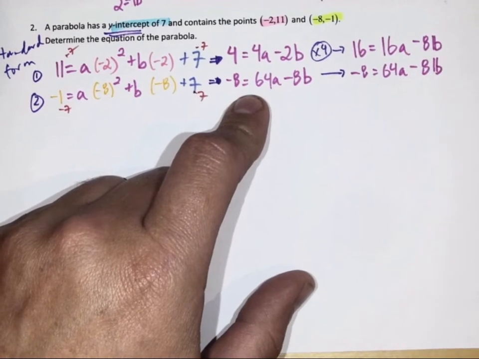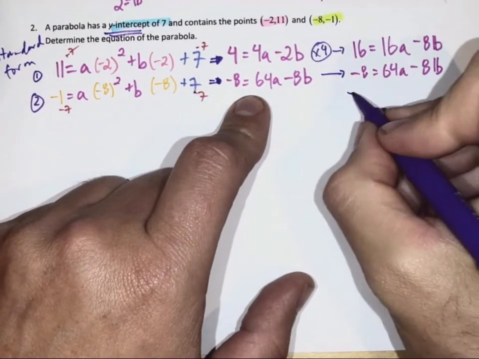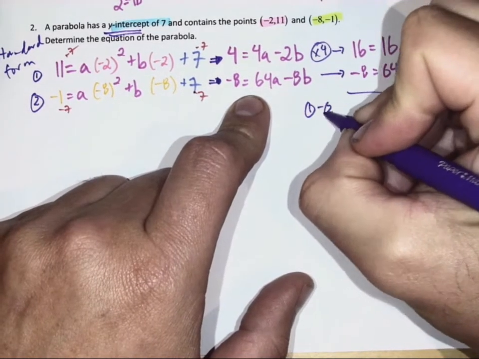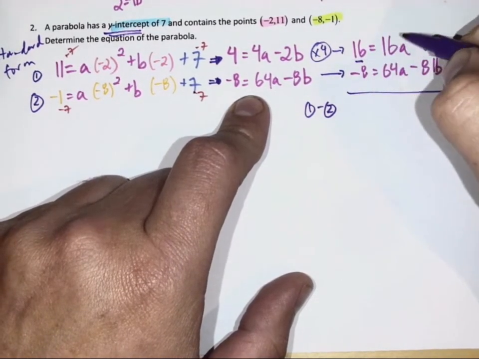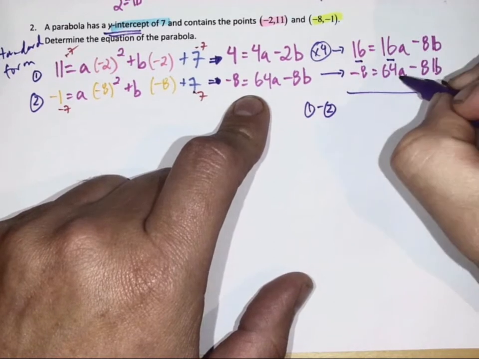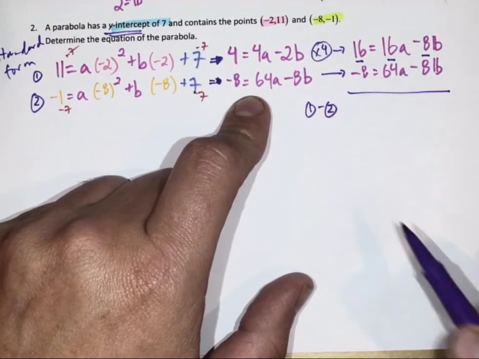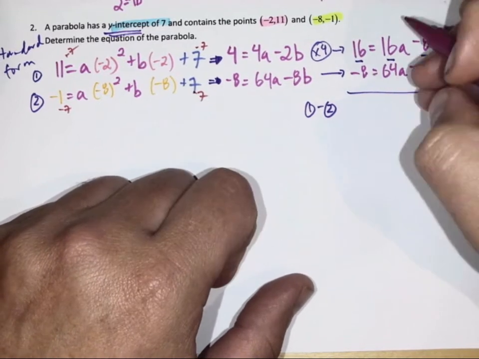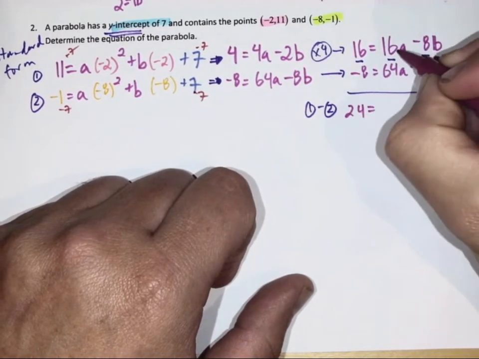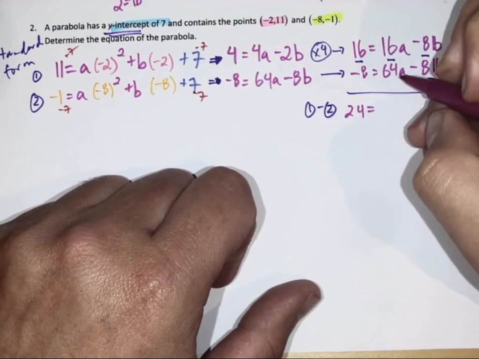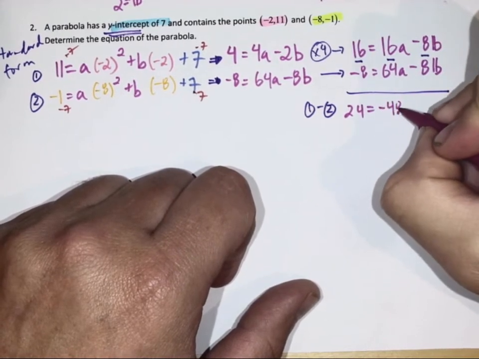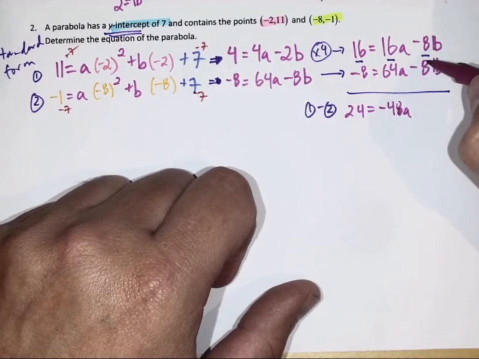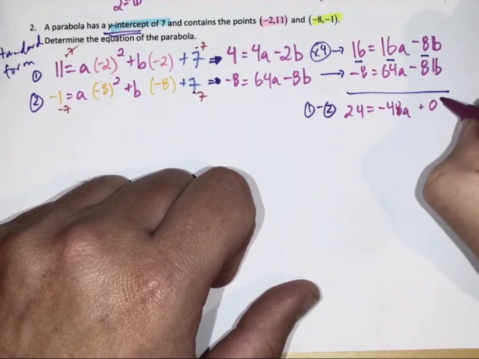Now the coefficients in front of b are the same. If I want to eliminate b, same sign, so I'm going to subtract. So 16, take away negative 8, 16a, take away 64a, and negative 8b, take away negative 8b. 16 take away negative 8 is going to be 24. 16a take away 64a is going to be negative 48a, and negative 8b take away negative 8b is negative 8 plus 8, which is 0b.